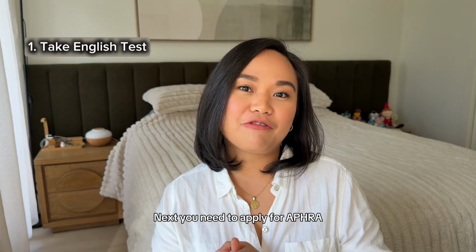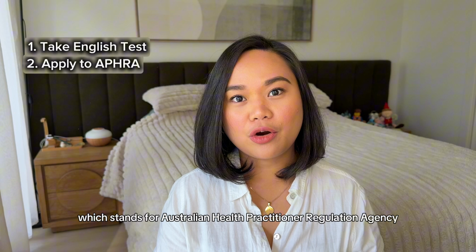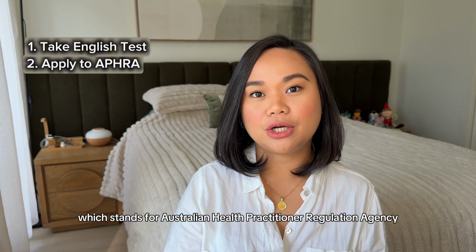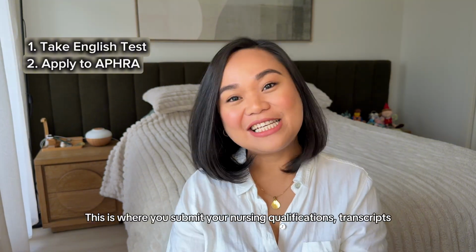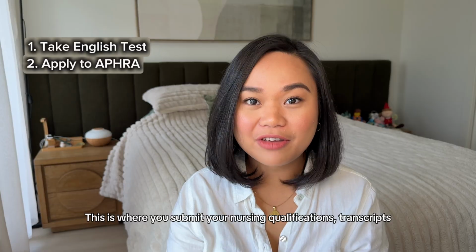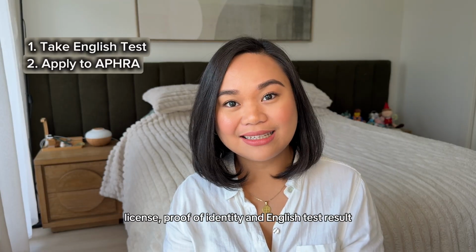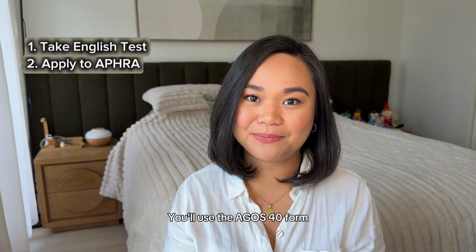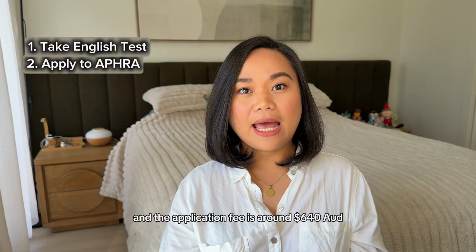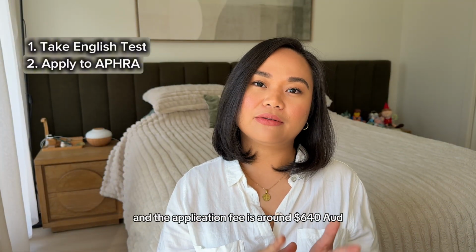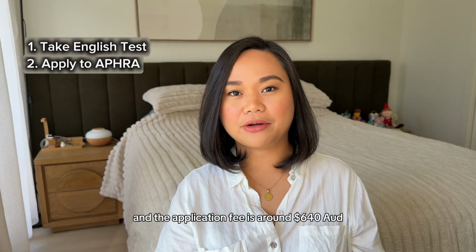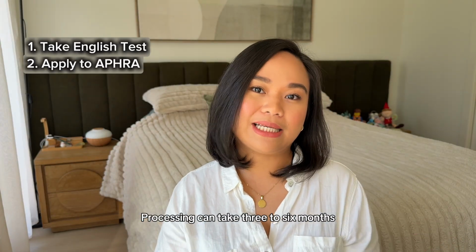Next, you'll need to apply for AHPRA, which stands for Australian Health Practitioner Regulation Agency. This is where you submit your nursing qualification, transcripts, license, proof of identity, and English test result. You'll use the AGOS 40 form, and the application fee is around 640 Australian dollars. Processing can take 3 to 6 months.